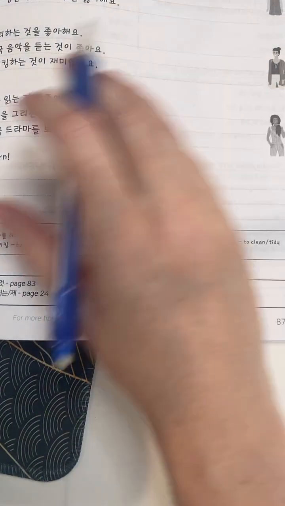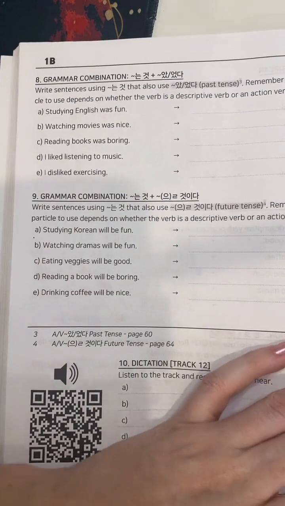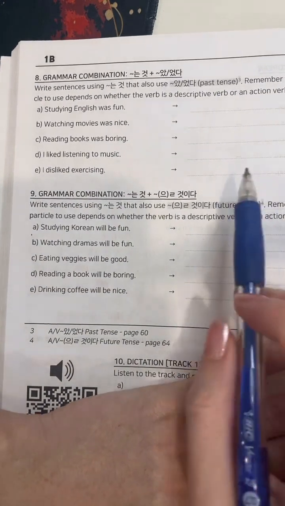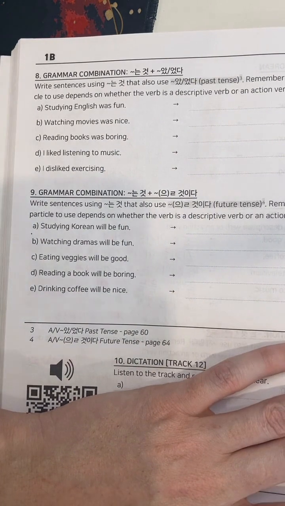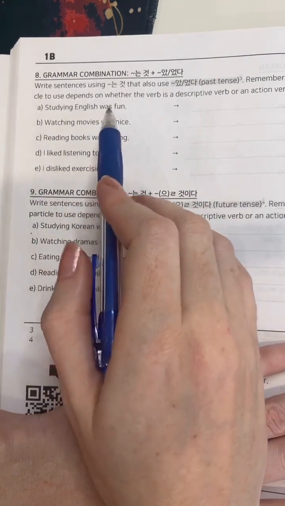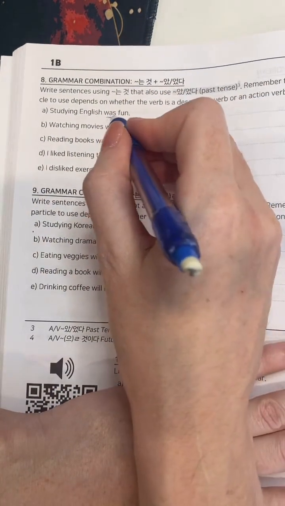Okay, so we have a couple more. Now let's try making sentences in the past tense. So to say something like studying English was fun. It was fun in the past.